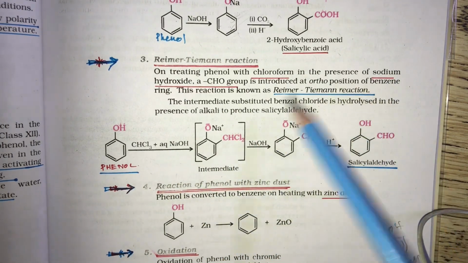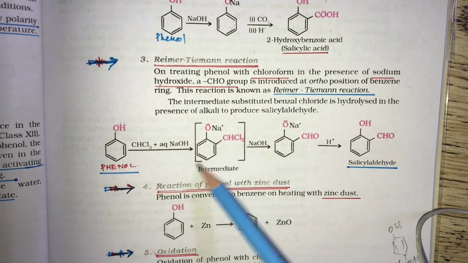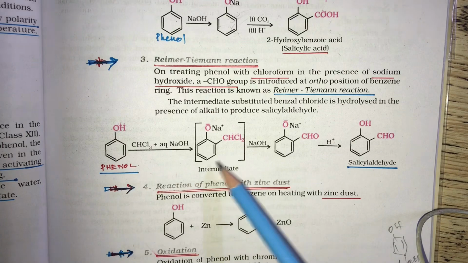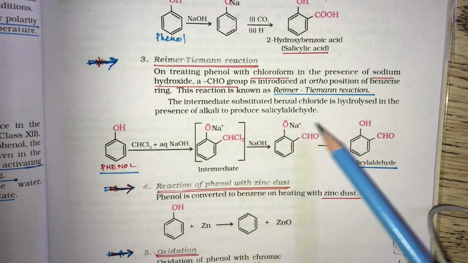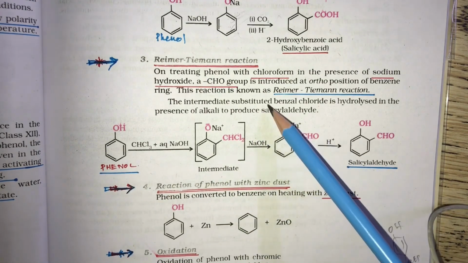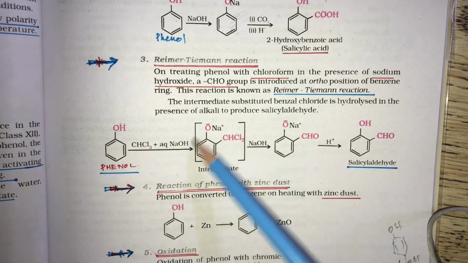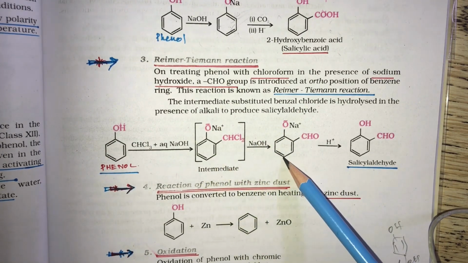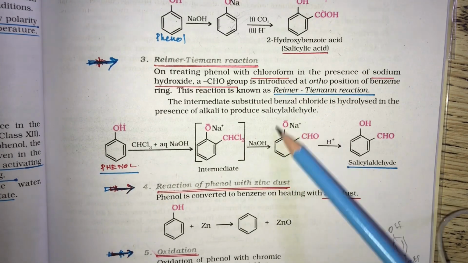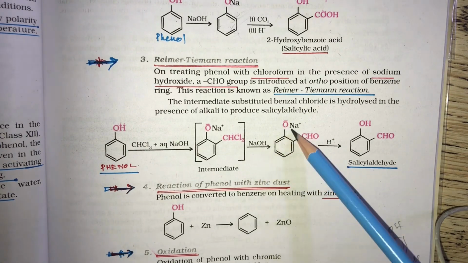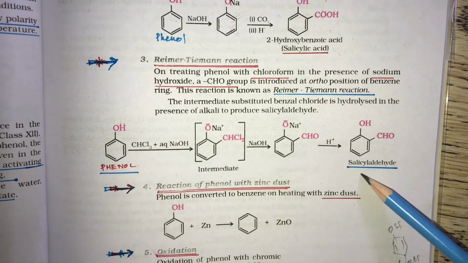Phenol reacts in the presence of aqueous sodium hydroxide and chloroform. It forms an intermediate with ONa and CHCl2, which on further reaction with sodium hydroxide converts the CHCl2 group into an aldehyde group. So the substituted benzyl chloride is hydrolyzed in the presence of alkali. This intermediate benzyl chloride on hydrolysis with sodium hydroxide forms the sodium salt of salicylaldehyde.